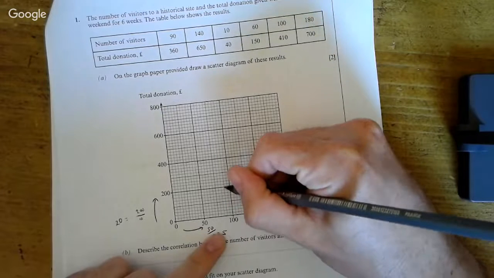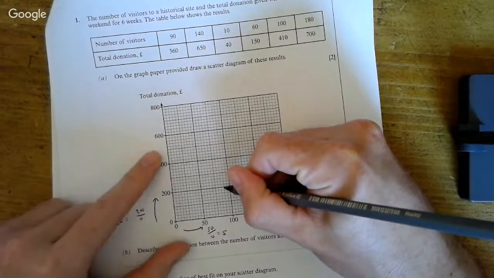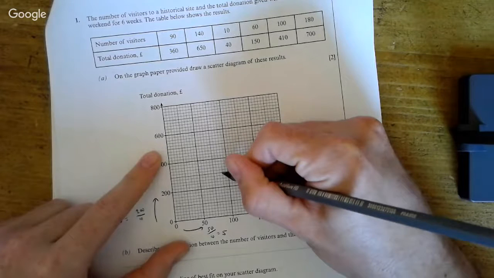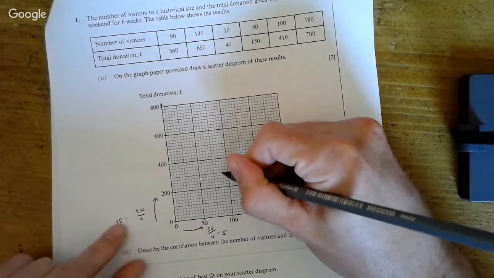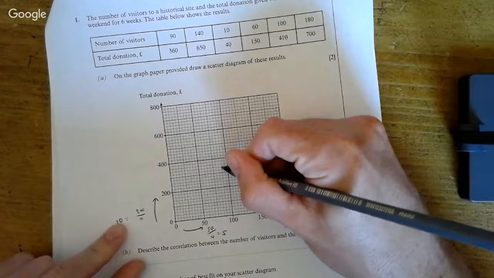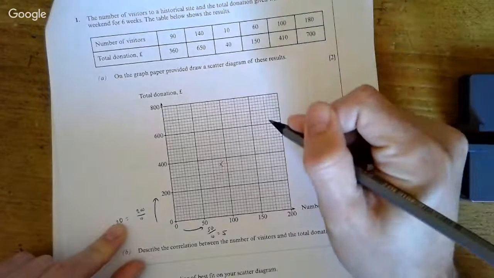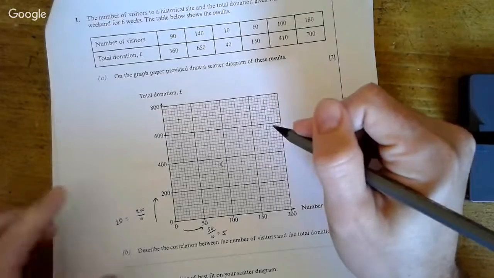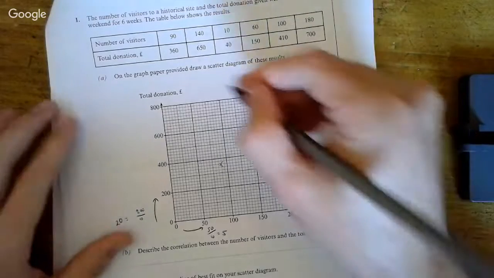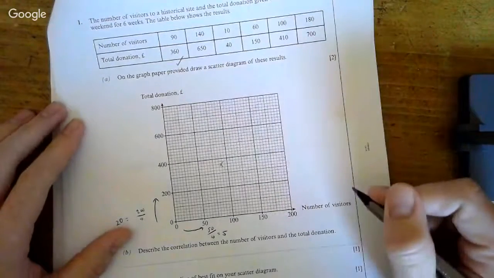Then up to 360. Where there's 200, there's 400, so 300 must be there. And then I'm going up in 20s. So 320, 340, 360 by there. Okay, I tend to do little crosses. Some people like to do little dots. Whatever is easiest for you. Stick with the way you've been taught and the way that you're happy with.